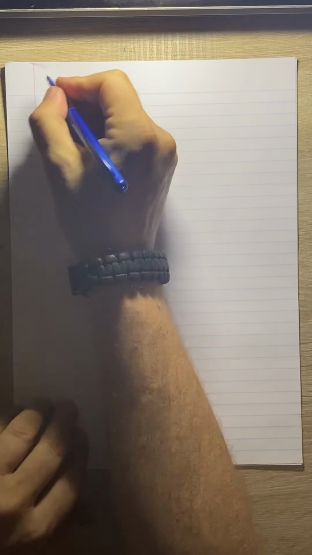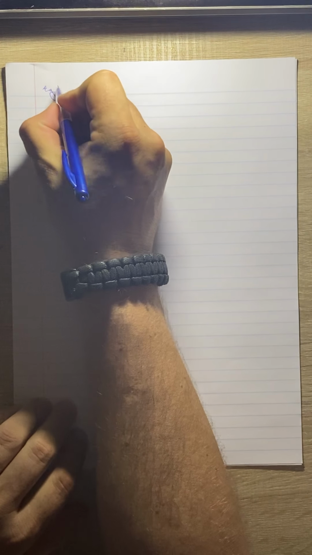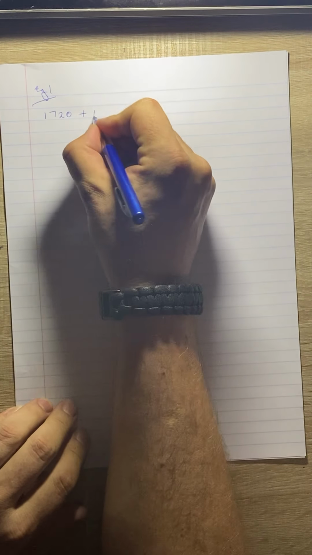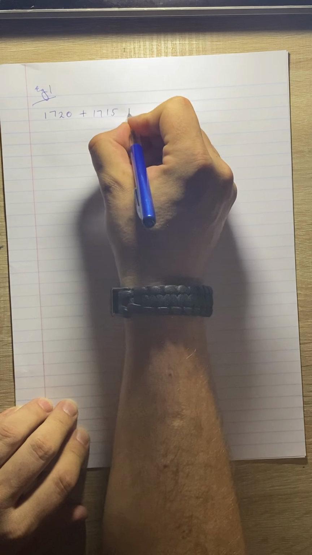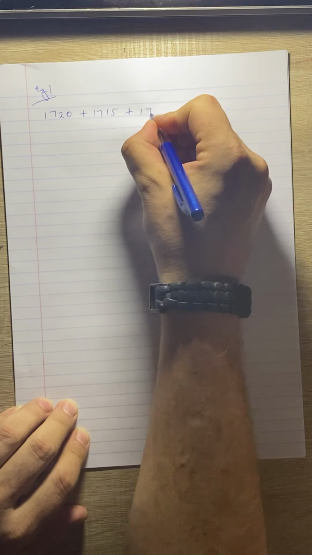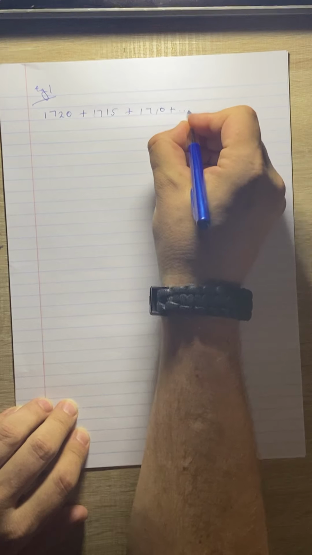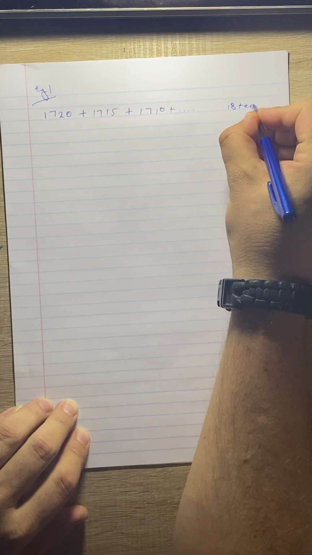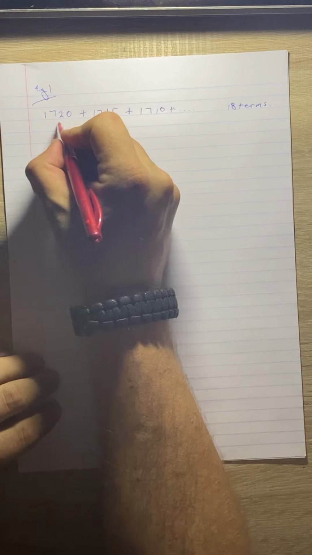Example 1: 1720 plus 1715 plus 1710 plus, and so on. And they wanted up to 18 terms, okay? So the first thing that I need to do is I need to find the common difference.